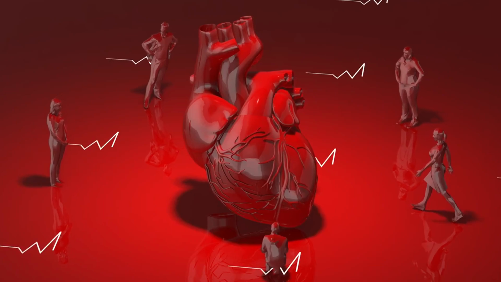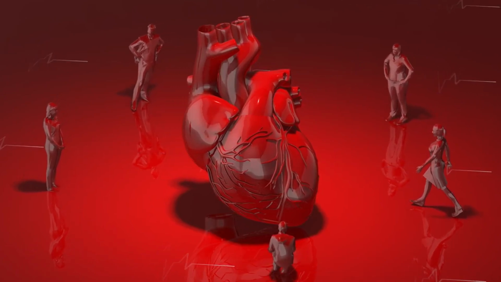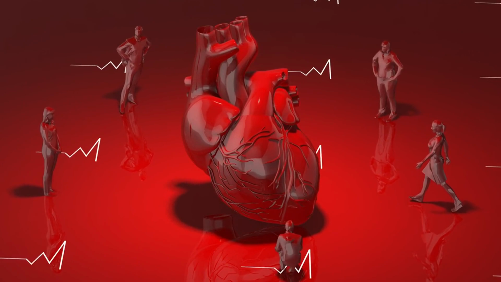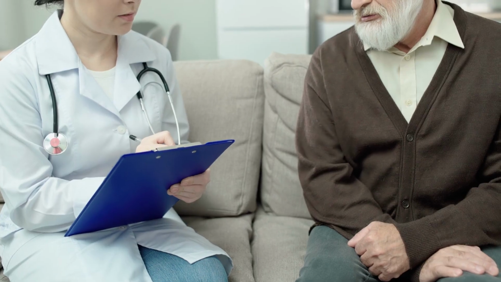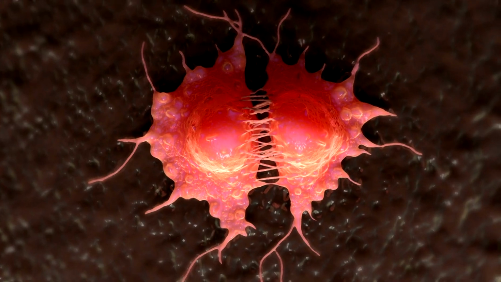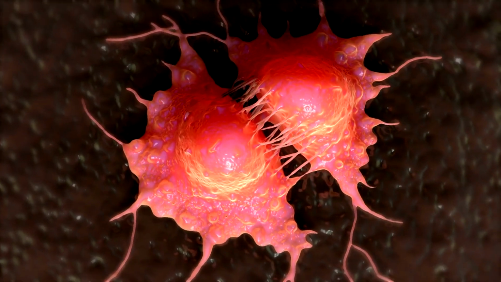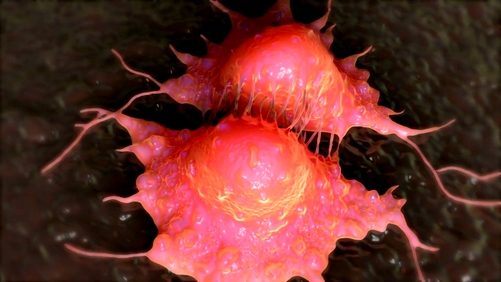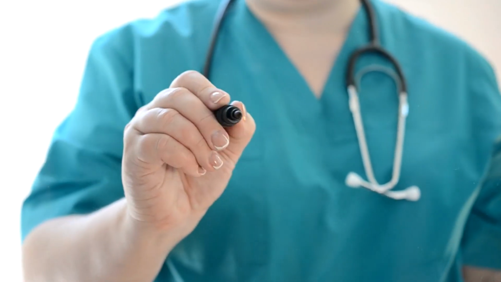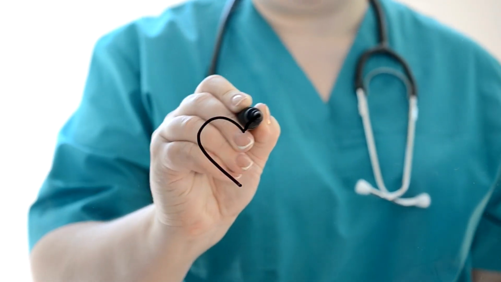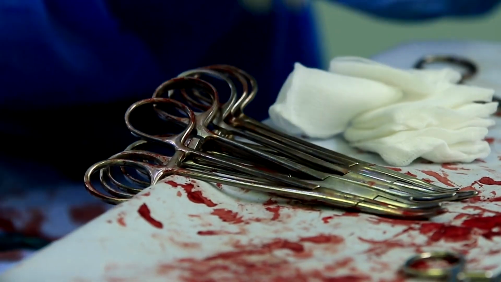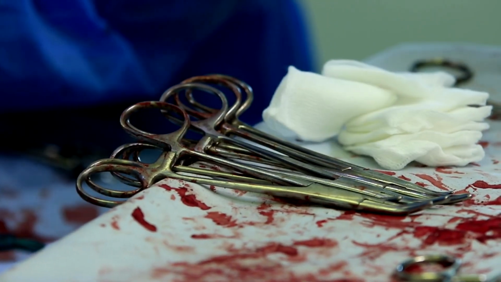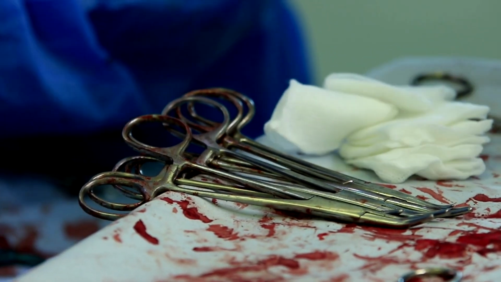Causes and risk factors. Several factors can increase the risk of developing blood clots, including medical conditions, lifestyle choices, and genetic predispositions. Medical conditions. Cancer. Certain types of cancer and cancer treatments can increase the risk of blood clots. Heart disease. Conditions such as atrial fibrillation and heart failure can promote clot formation. Surgery. Major surgeries, particularly those involving the legs, hips, or abdomen, can increase clotting risk.